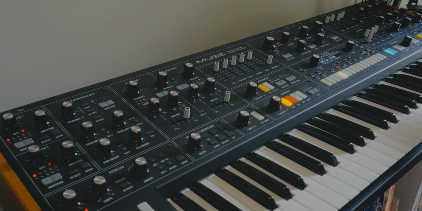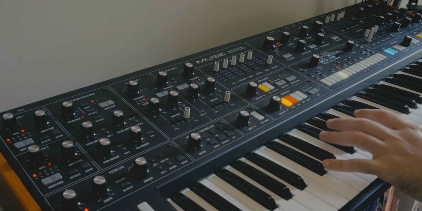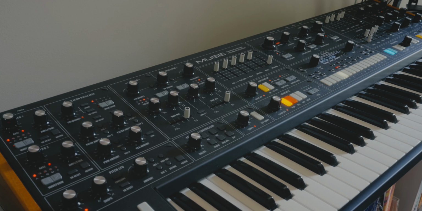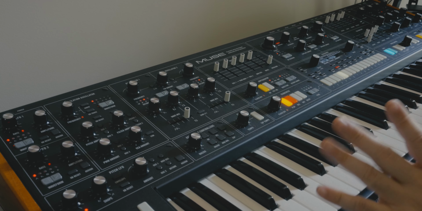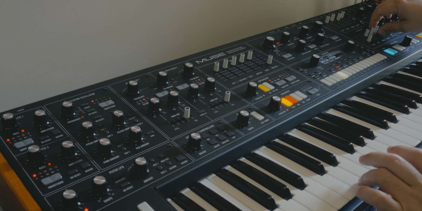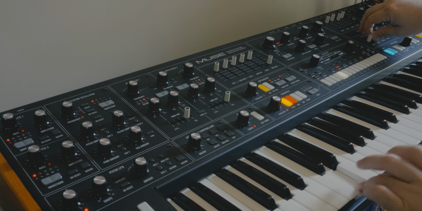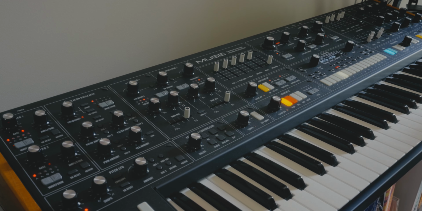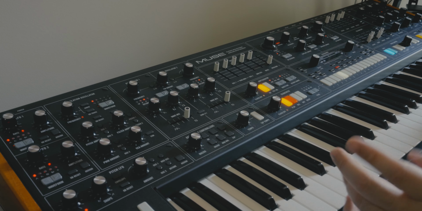So here we have just an initial patch, just as it comes. And we're not going to do too much to the patch, to be honest. Maybe I'll just shorten. Yeah, that's fine. Maybe that'll help illustrate the delay a little bit better. And maybe I'll just do a quick arpeggio.